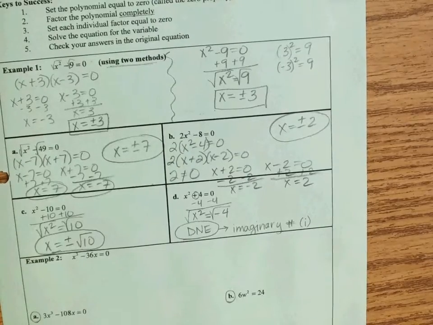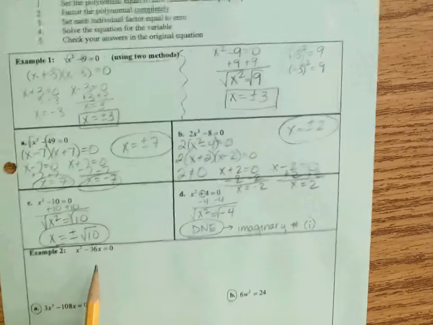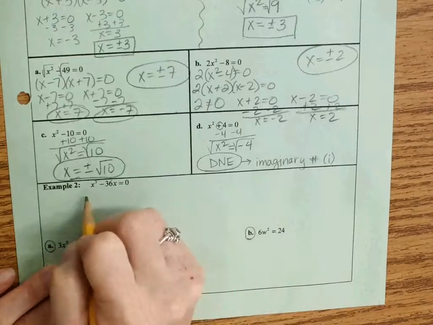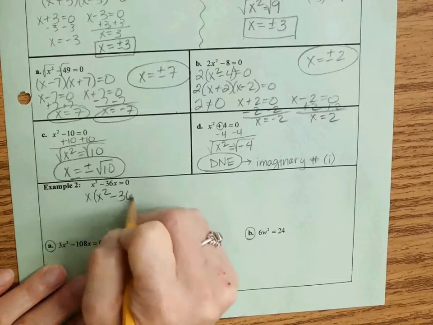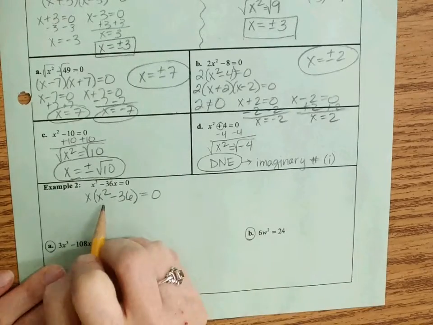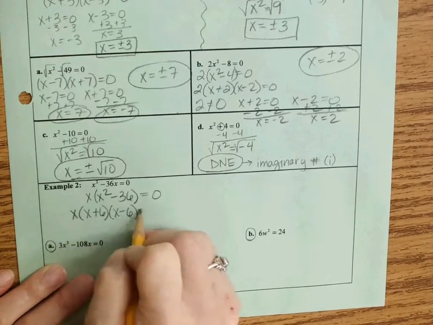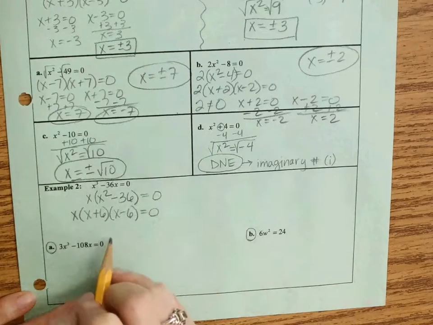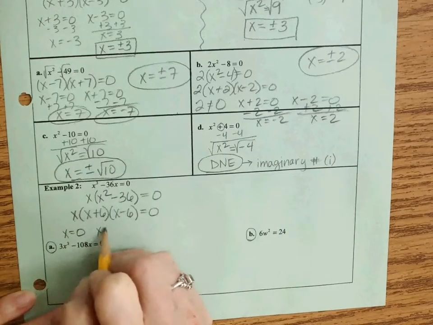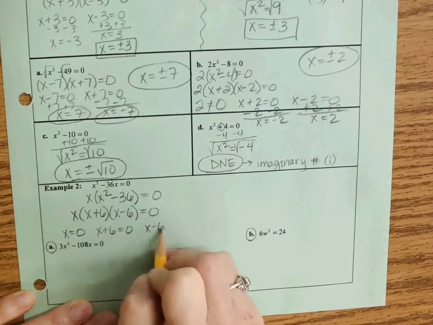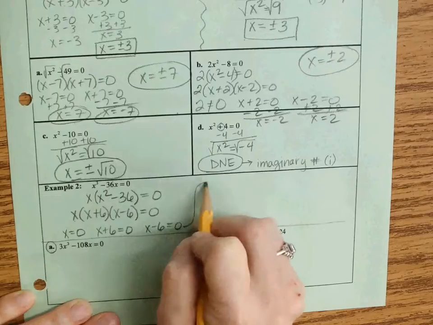All right, example number 2. Again, we're going to start with factoring, finding the GCF. For this one, I'm going to factor out an x. Then I'm left with x squared minus 36, still equal to 0. Then we keep factoring, so I have x plus 6, x minus 6, still equal to 0. From here, we set each factor equal to 0. So even my GCF, I have x equal to 0, x plus 6 equal to 0, x minus 6 equal to 0.